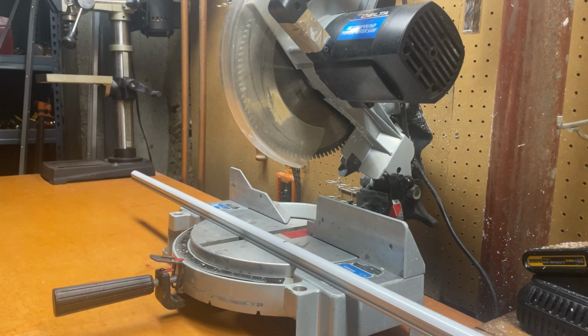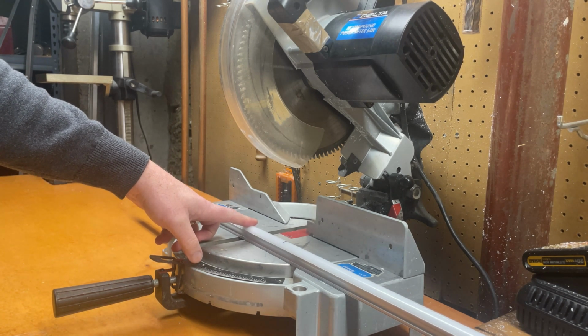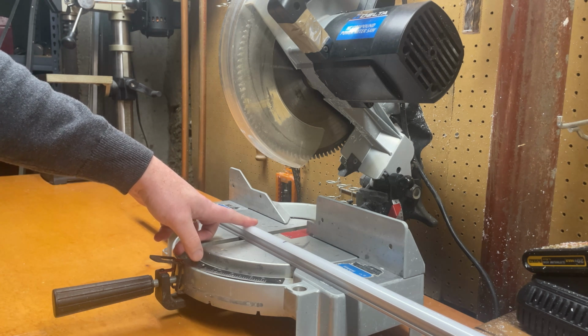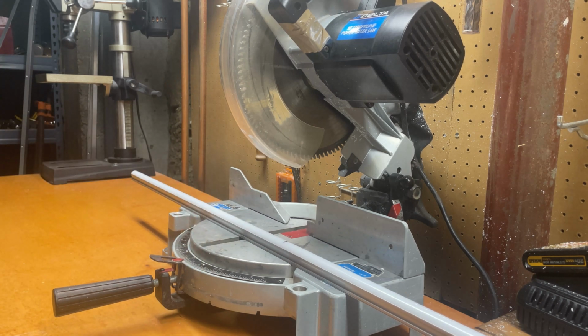To cut the aluminum channels to the lengths that we need, we take them to a miter saw with the diffuser and the channel connected. Do make sure to wear safety glasses for this step. The aluminum bits that come off the blade are pretty nasty. I measured for my first cut, so let's fire it up.